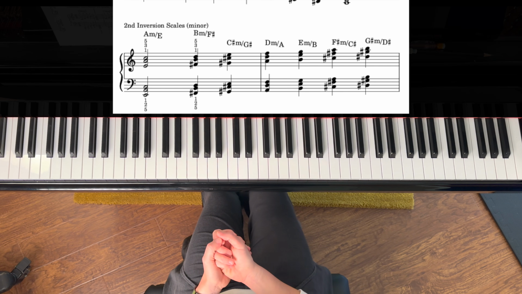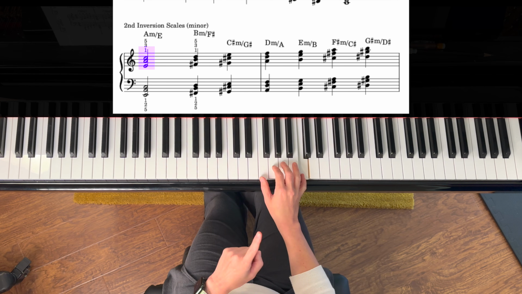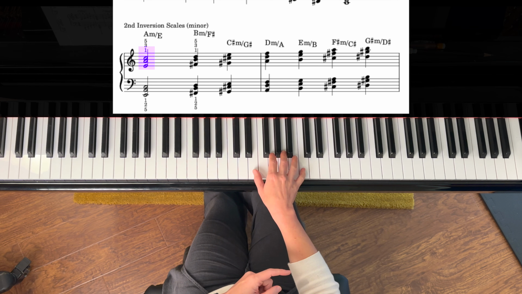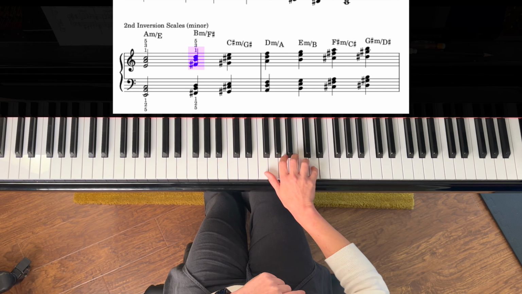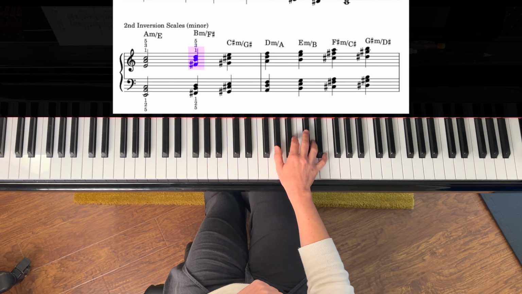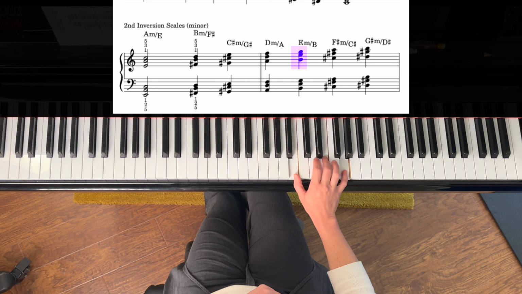Then the second inversion scale, I just wrote it out in minor, top note C again, but now I need a second inversion minor, so it would be A minor. Okay, move up to the D for the scale, so I need B minor. Now C sharp minor, D minor, E minor, and so on.